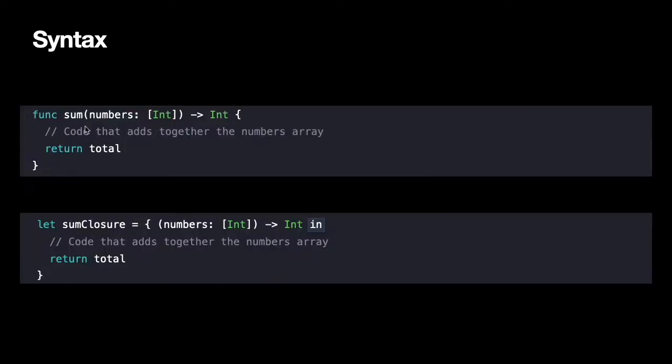At the top, we have a function. Functions have a name, they have parameters or may have parameters, they may have return types, and then they have code. Here's the related closure. In this case, we've given the closure a name and set it equal to a set of code. That code has parameters, that code has a return type, and then we use the in keyword to separate the parameters and the return type from the code which actually executes the closure.